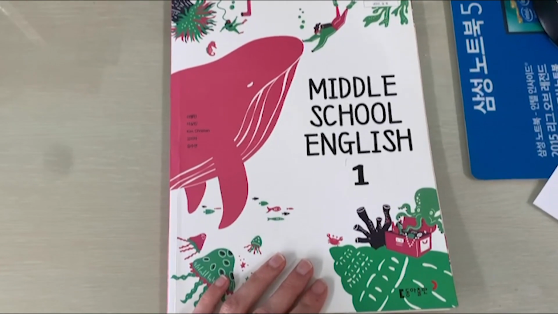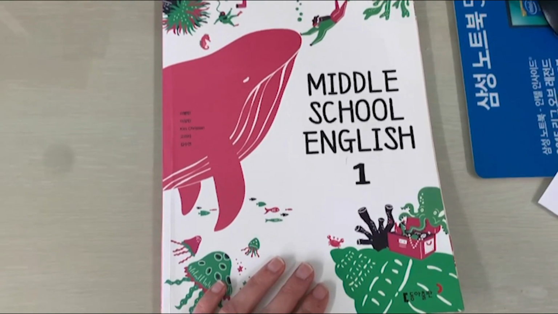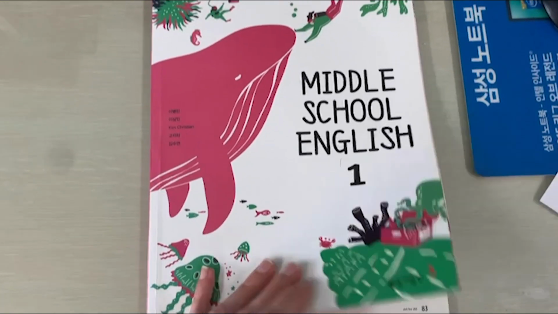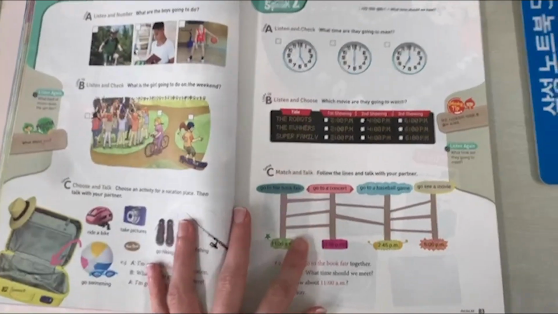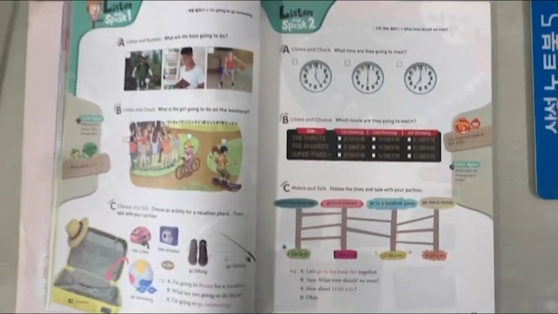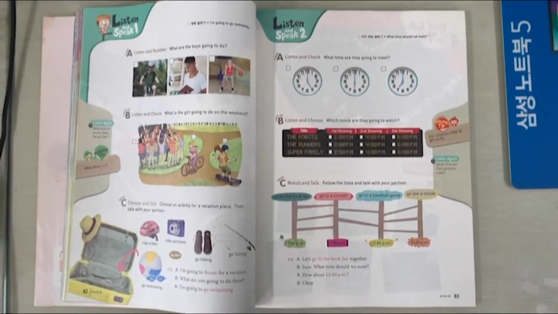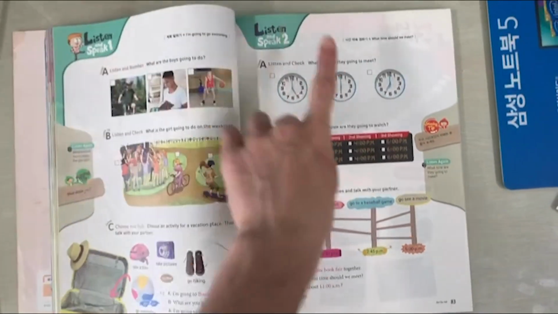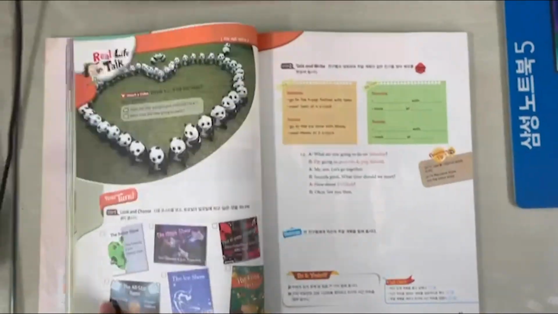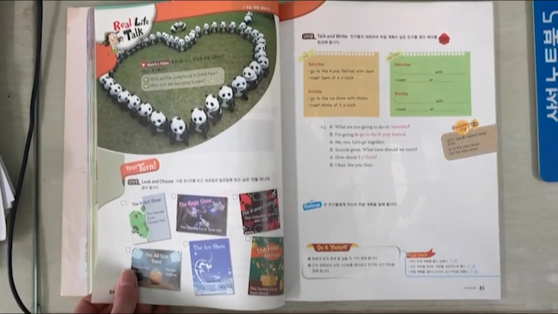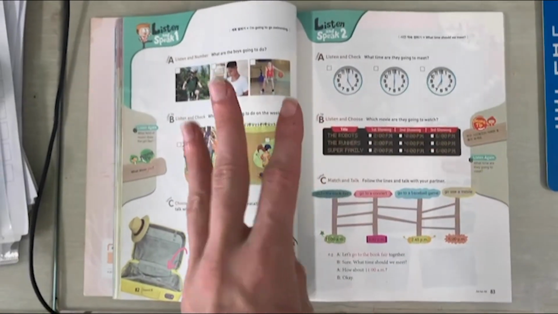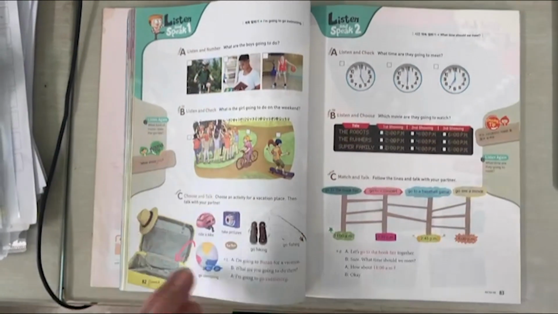So let's go. I'm going to show you an example from my middle school grade 1 textbook. Grade 1 is 7th grade. So let's do lesson 5. Usually, not always, but usually you will be doing the listen and speak sections. So there's listen and speak 1, 2, and then real life talk, or sometimes it's called put it together. So you will do 3 lessons for 1 chapter.